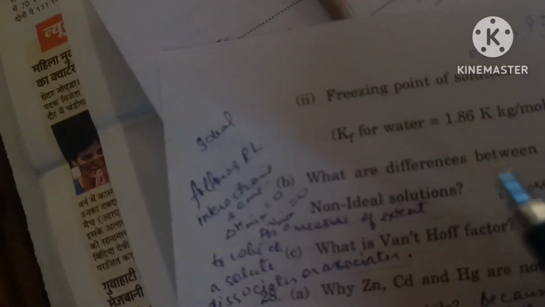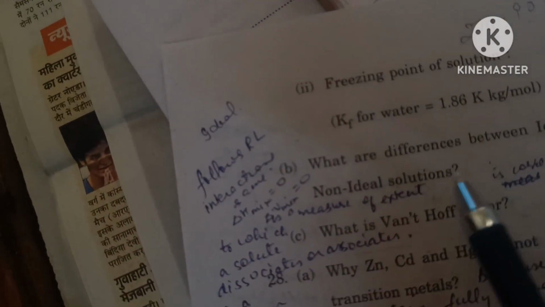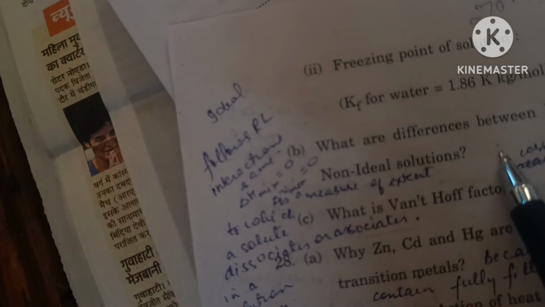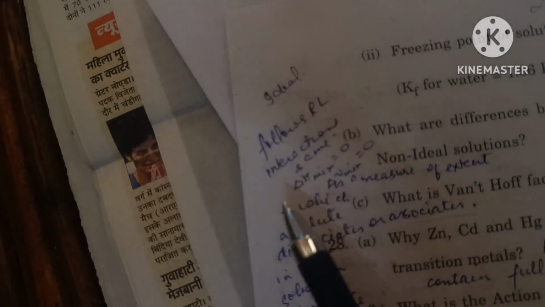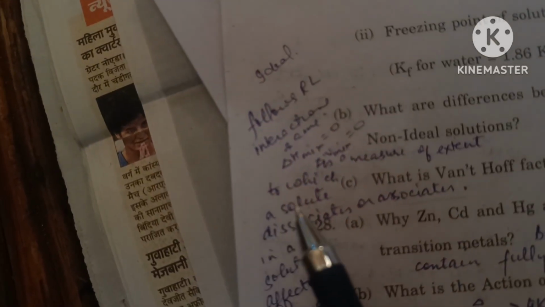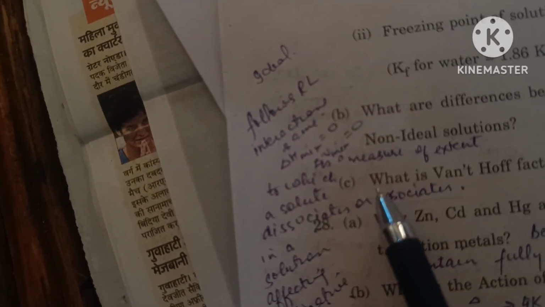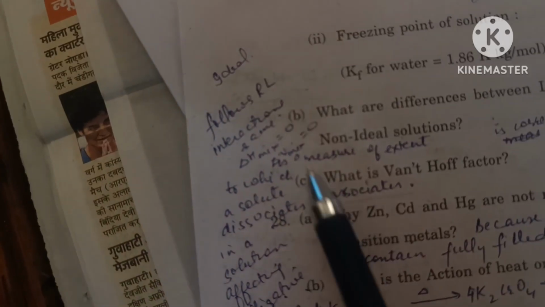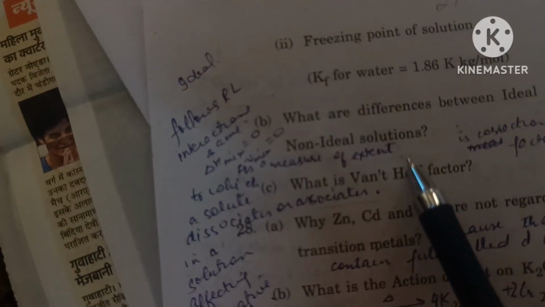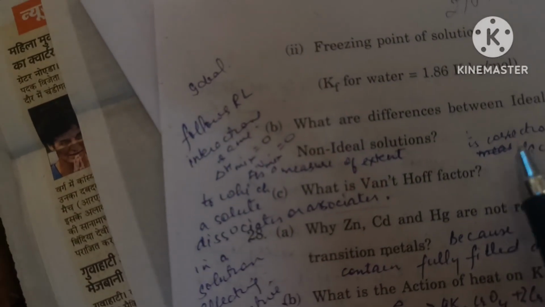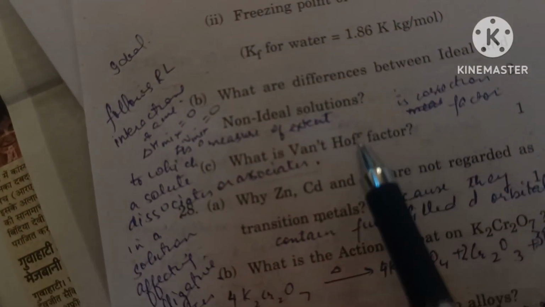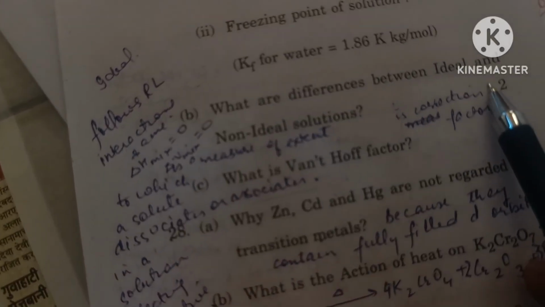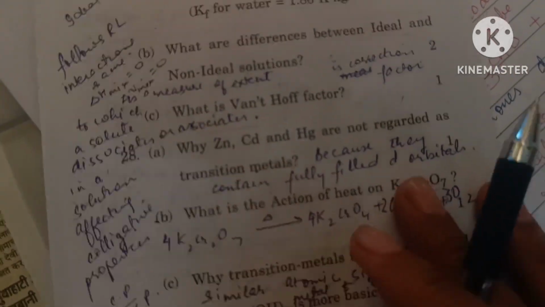So ideal solution obeys Raoult's law under all conditions of temperature and pressure. Non-ideal do not obey Raoult's law at low temperature and high pressure. The interactions between solute and solvent are the same as the interaction between solute and solvent in case of ideal solution, whereas the interactions are different in case of non-ideal solution. In case of ideal solution, delta V mix is 0 and delta H mix is 0, whereas in non-ideal solution it is not equal to 0.